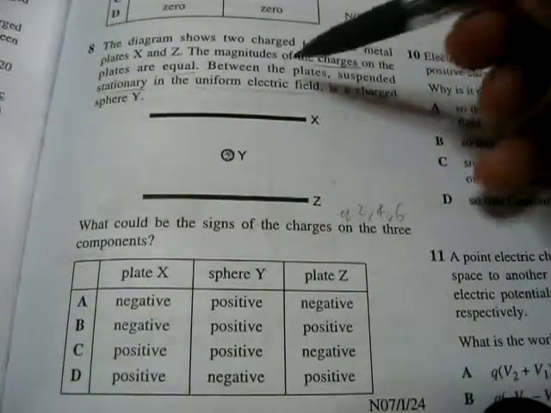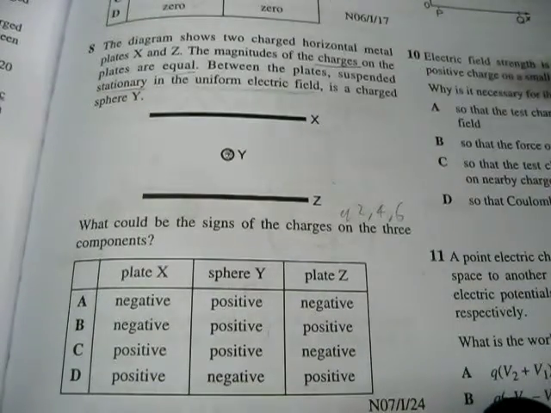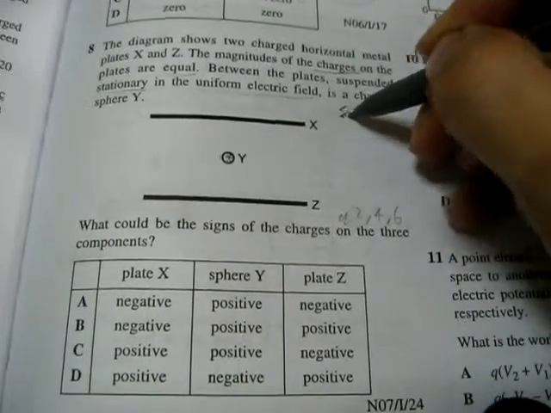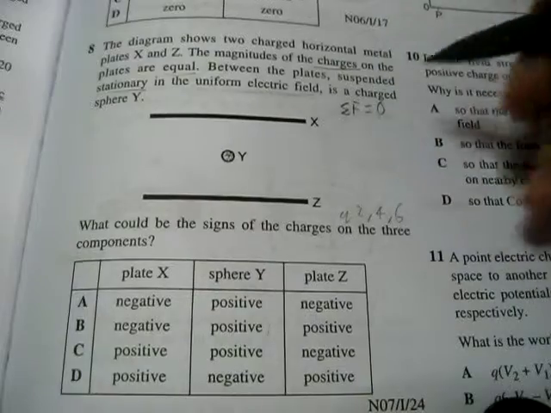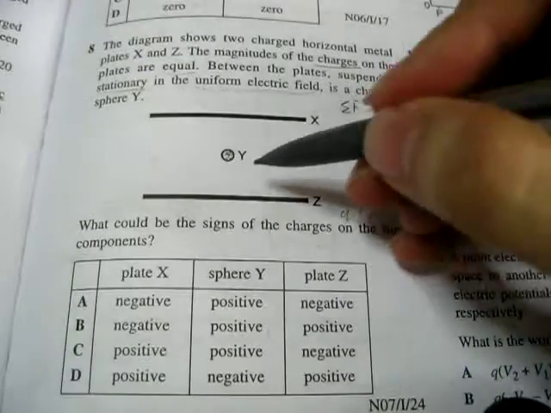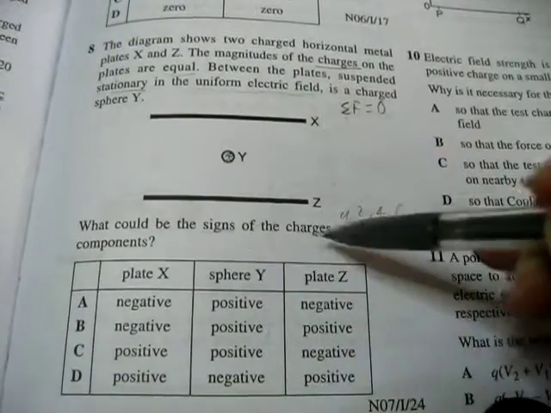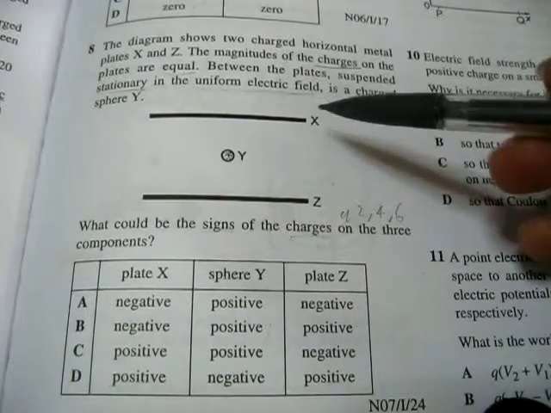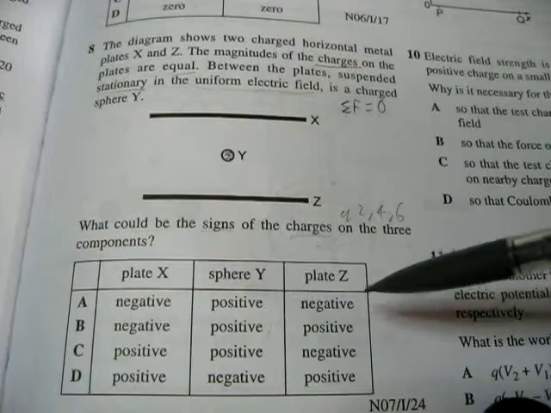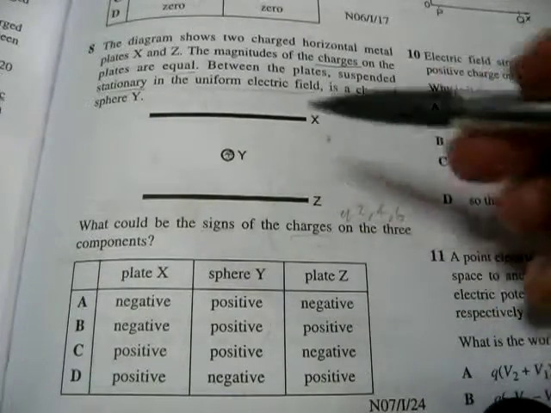Now let's look at "suspended stationary". What does this mean? Suspended stationary means the resultant force is 0. So the question is, what could be the signs of the charges on the 3 components? That means what is the sign on X, Y, and Z? Are they positive or negative? So let's draw a free body diagram for sphere Y.